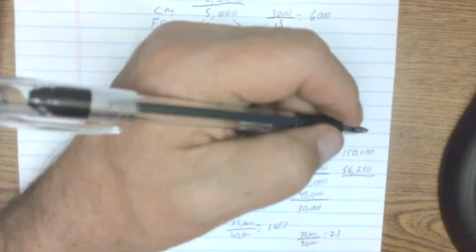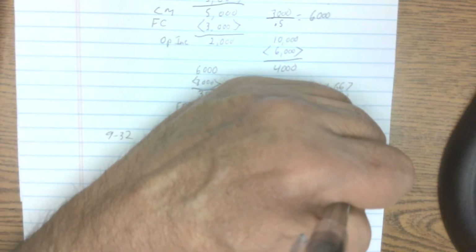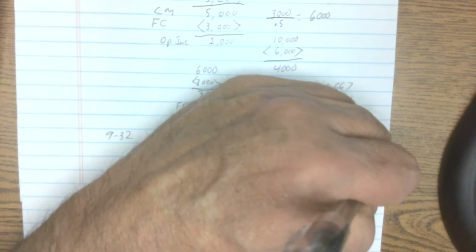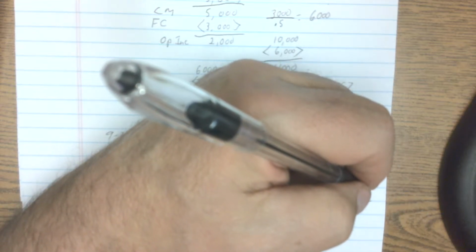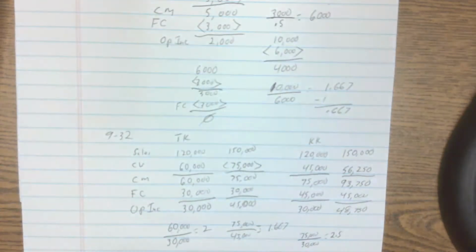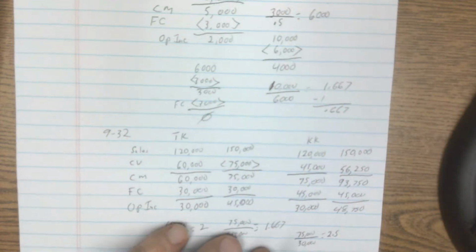That gives our contribution margin, 93,750 minus the 45,000, gives us 48,750. And if we divide that by 30,000, we get 1.625, which is 2.5 times 25%, so 62.5. So yeah. Okay, so that's how that works.